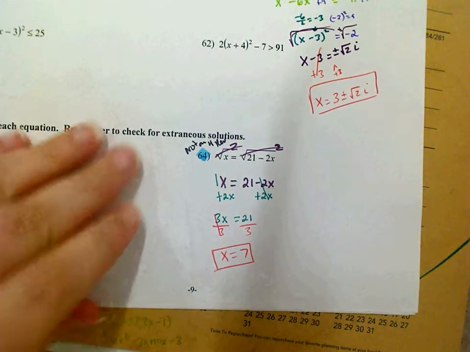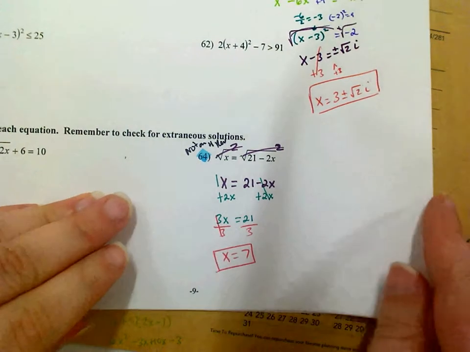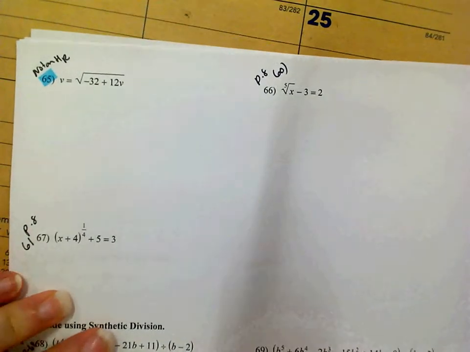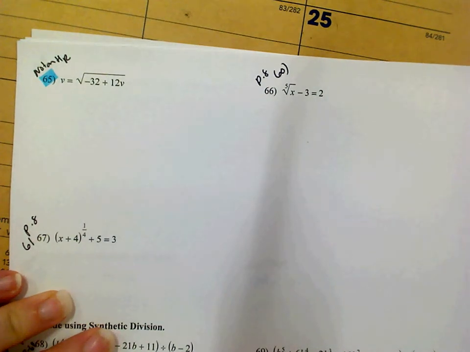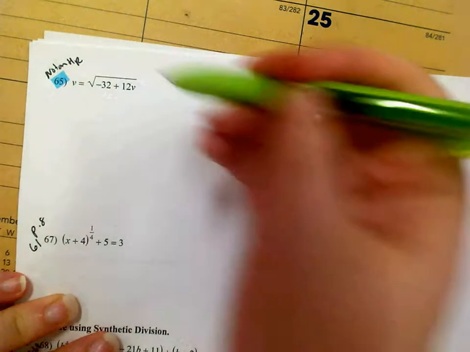Let's do problem 65. So problem 65 has another radical. So what I need to do is to undo the radical, square both sides, because the radical's by itself. I can go ahead and do that. So I'm going to square this side and square that side.